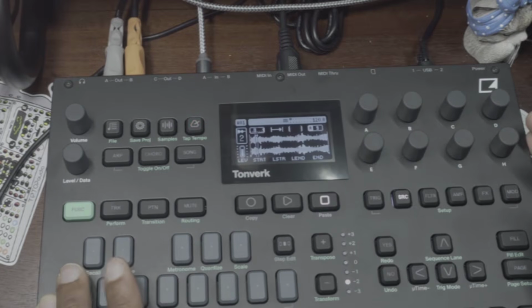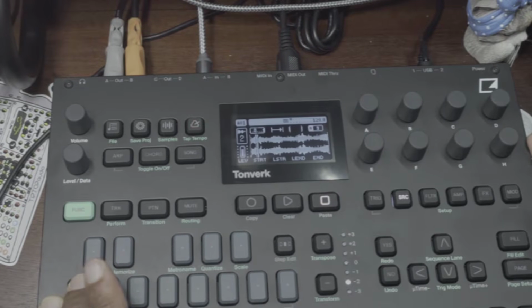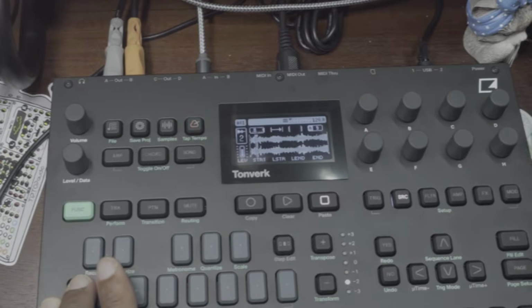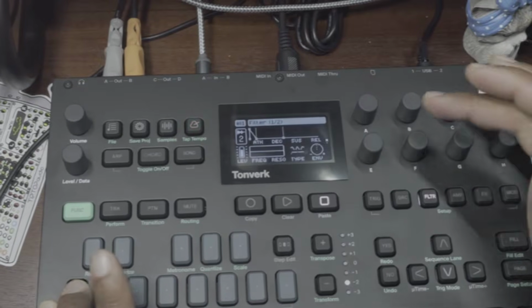Because of this crazy resolution, it's really tough to get precise. You have to really be gentle with the knob, but that sounds pretty good, like what I'm looking for. Let's maybe high pass it.